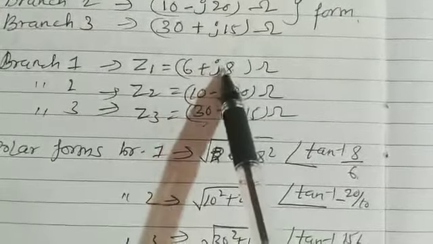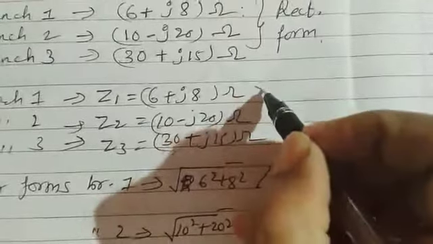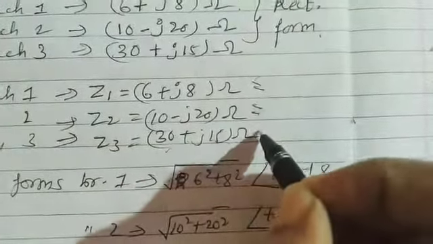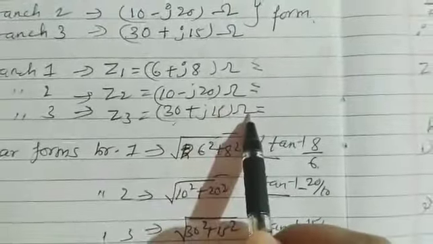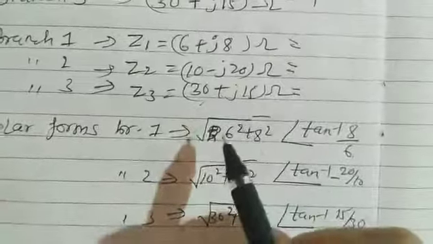Whenever you are solving the problem, you can as well convert this to the equivalent polar forms. I will show you directly in the calculator how to convert it. Directly the keys are available in the calculator to convert it, that I'll teach you later.